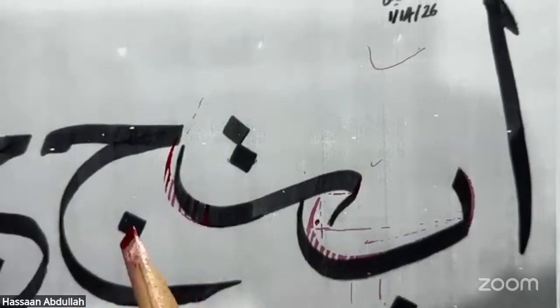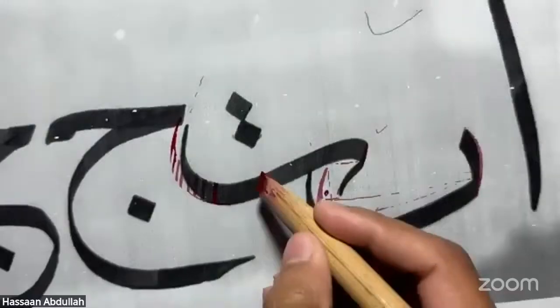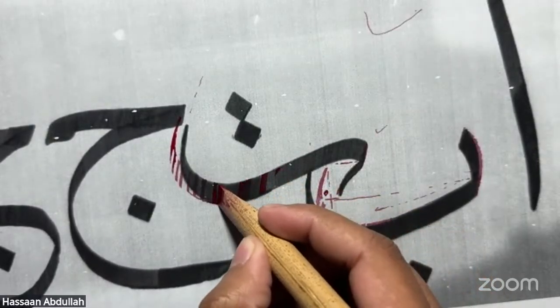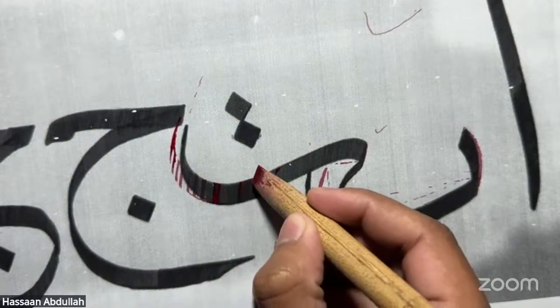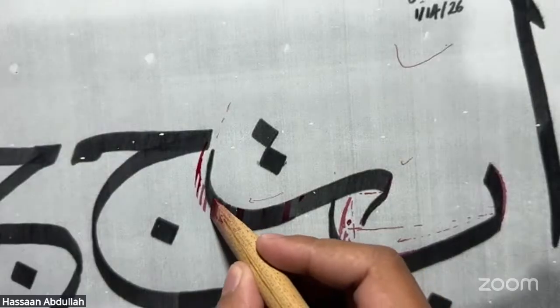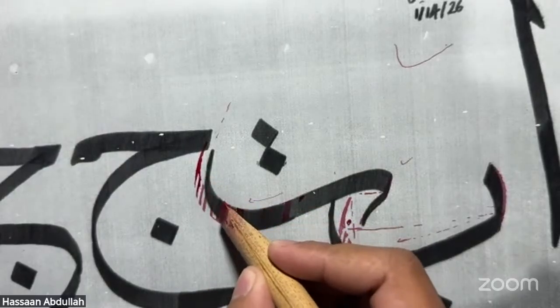you have to satisfy the column flow. See here, your column is going with its full strength. The way your column is coming, it should come in this direction so that it comes gradually at its ending point.